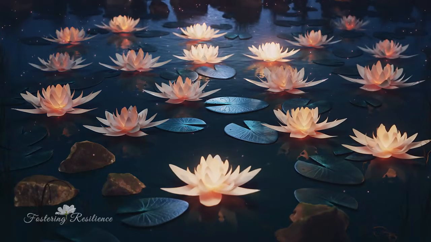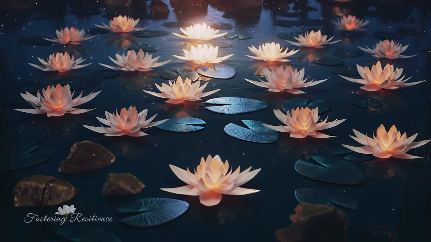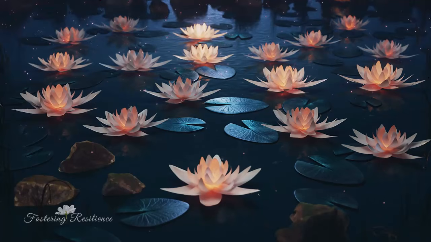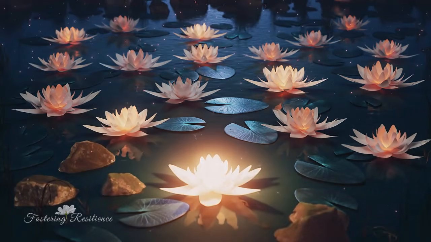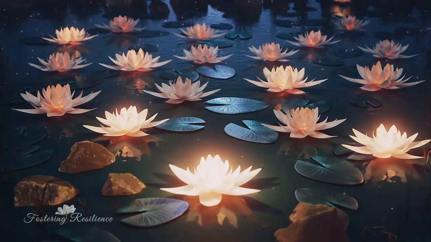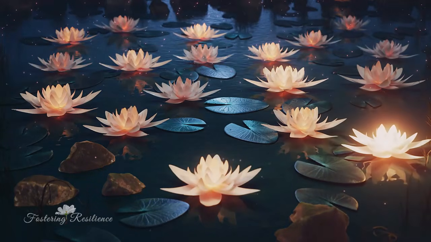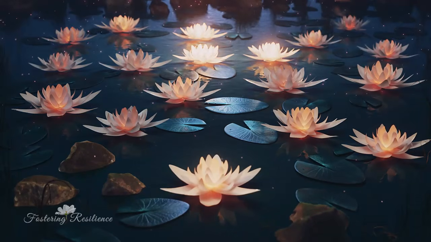Feel any sensations as you allow your attention to move from your shoulders down to your upper arms, the elbow, your forearms, down into your wrists, hands, and fingers.